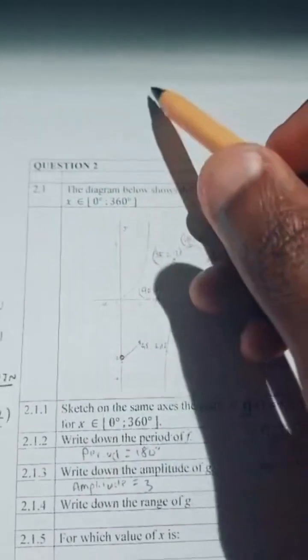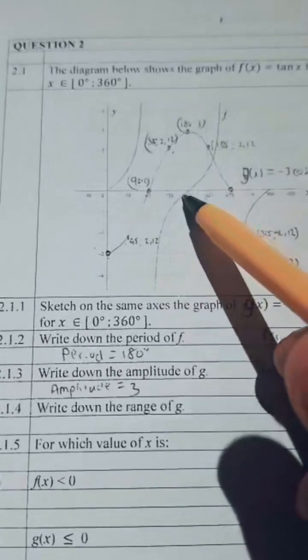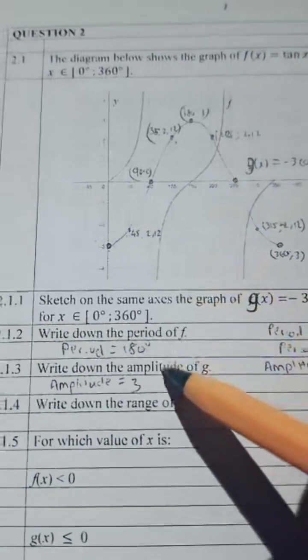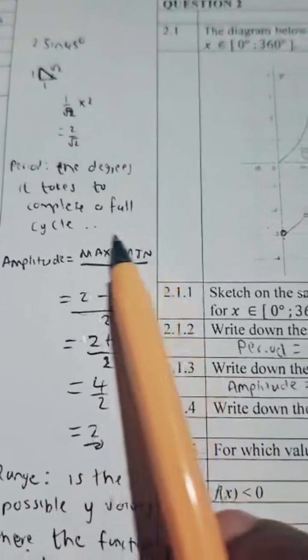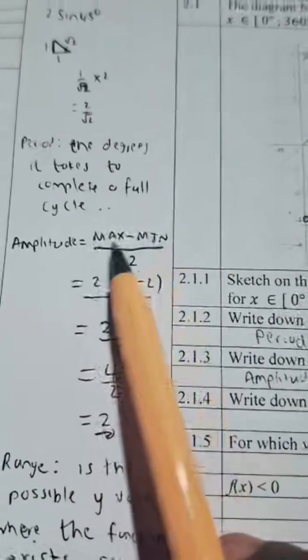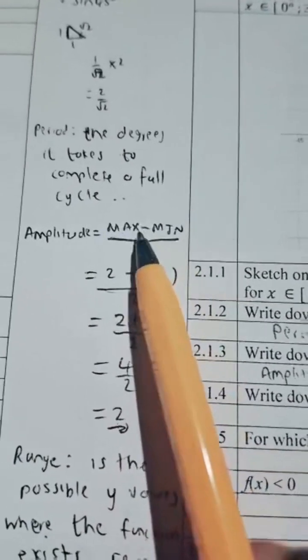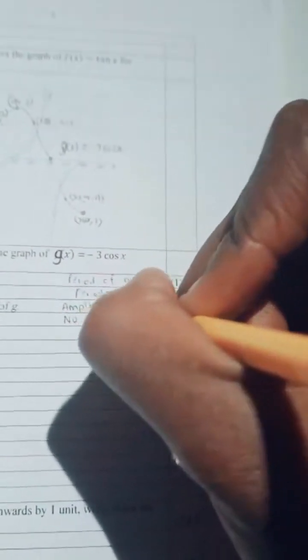So it has no maximum, and the minimum goes down forever, so it has no minimum. If there's no maximum or minimum, how can we subtract a maximum and a minimum in the numerator and then expect to divide by 2? So for the tan graph, we must note that there is no amplitude.